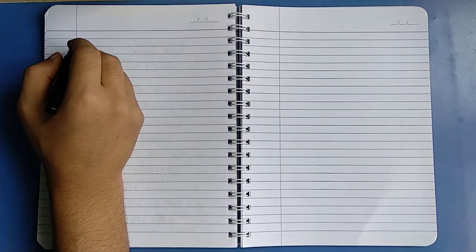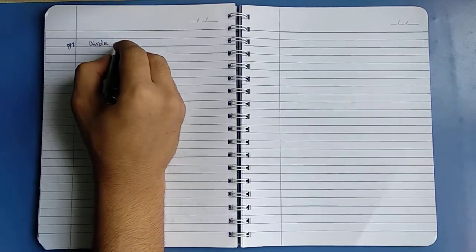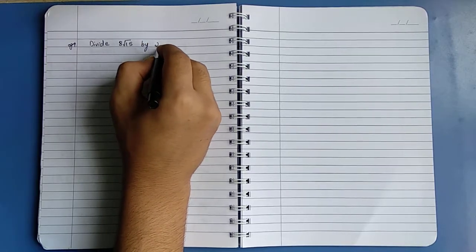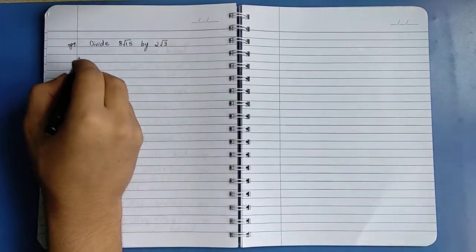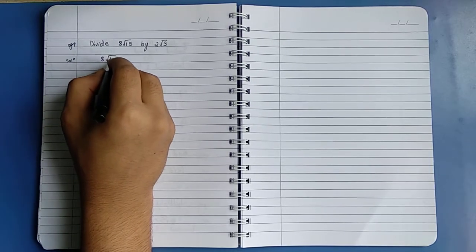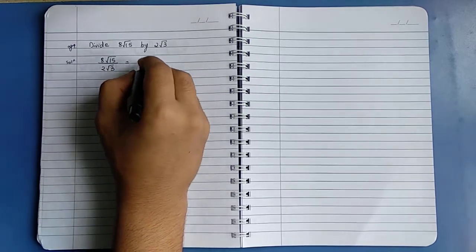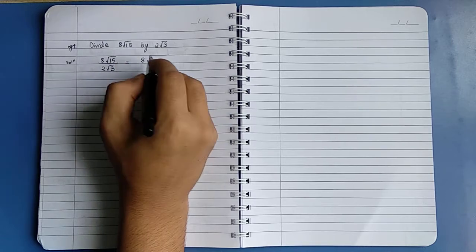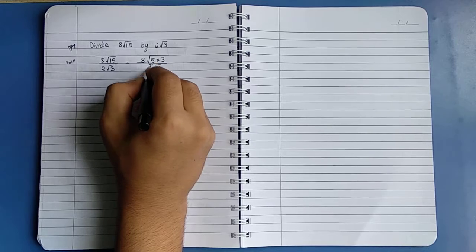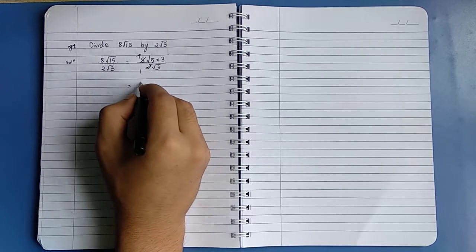Example 4. Divide 8 root 15 by 2 root 3. So solution, 8 root 15 divided by 2 root 3. 15 can be written as 5 into 3, by 2 root 3. 2 fours are 8, so this becomes 4.